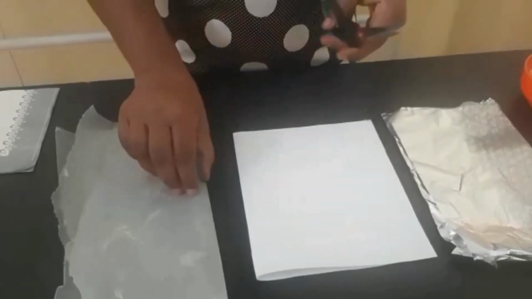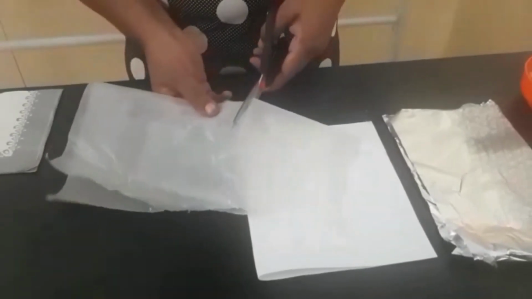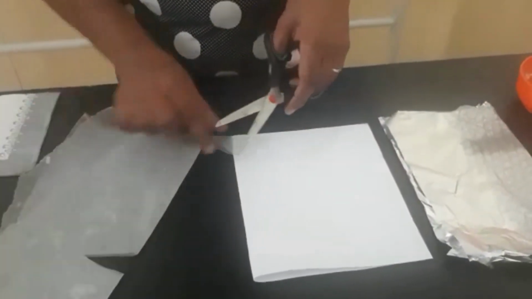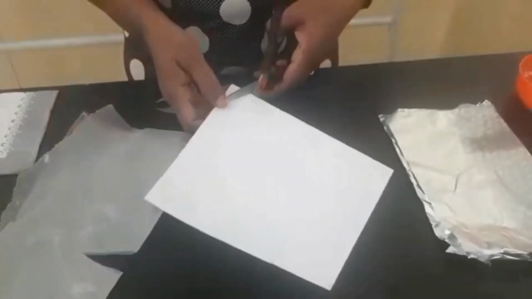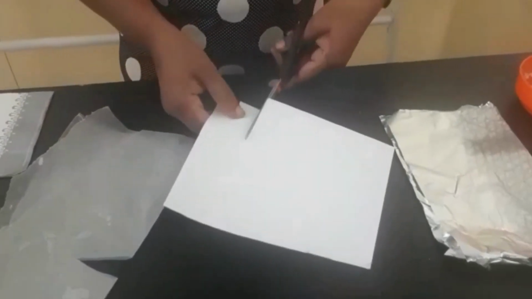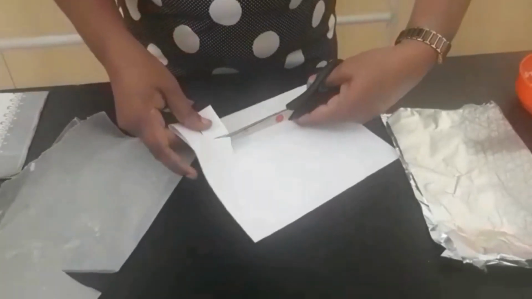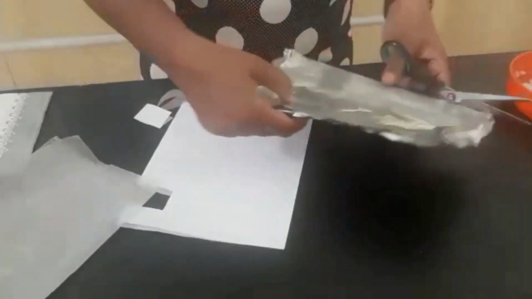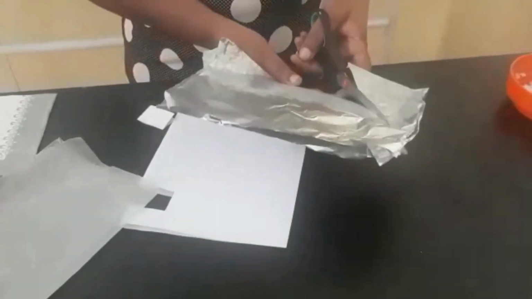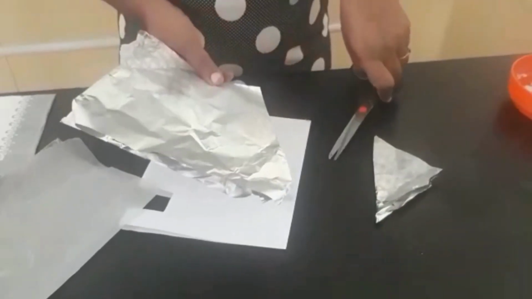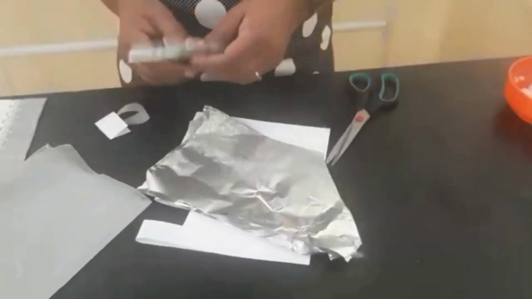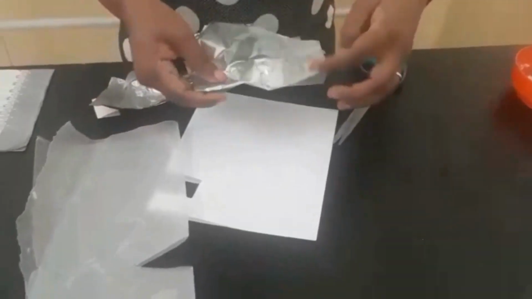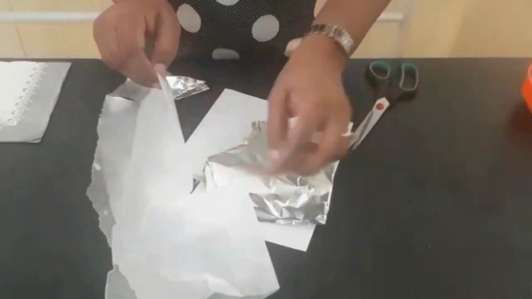Using a tool here, the scissors, it can change shape if I cut it. You see, if I cut it, it changes shape. It's no longer looking the same. I can do that with the paper as well. I can change its shape by simply cutting it. We can also do that with the foil. So two ways we can change the shape of the paper, the foil and the wax paper, is by folding and by cutting.